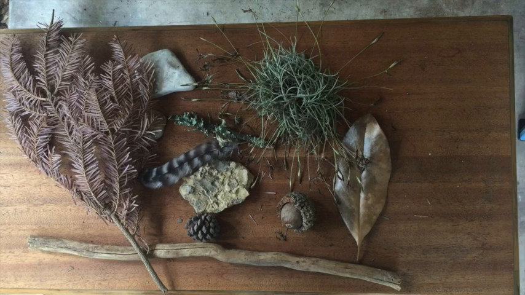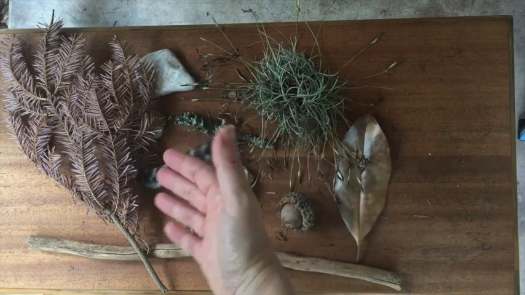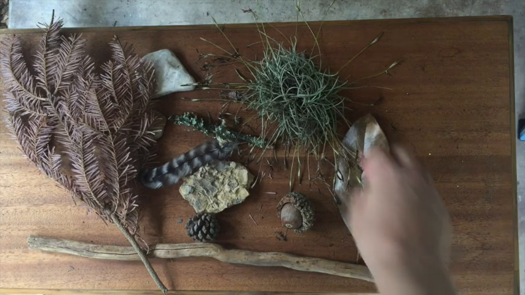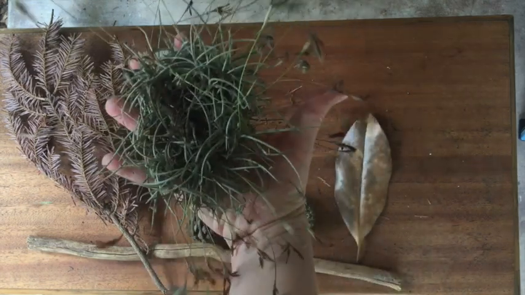So let's take some of my collection and we'll sort them out using properties of matter. Now, the first property of matter that I'm going to use to sort my objects is size. I'm going to separate them by larger and smaller. And I'm going to use my hand as the gauge between what is larger than my hand, what is smaller than my hand.